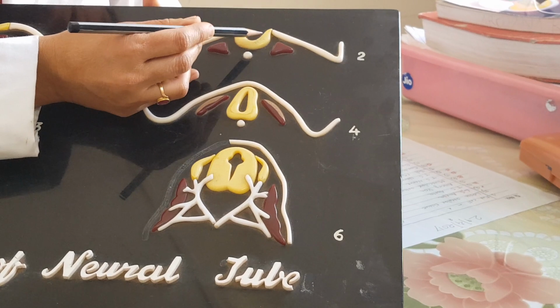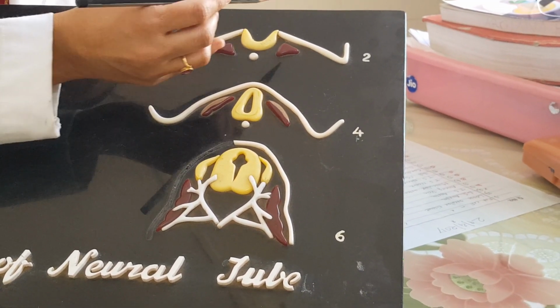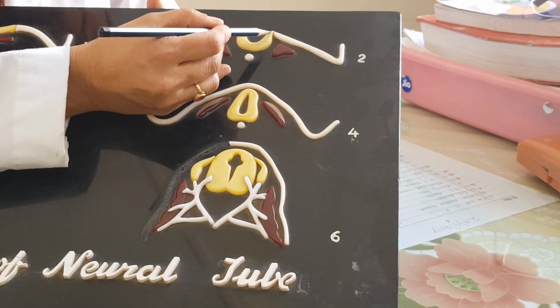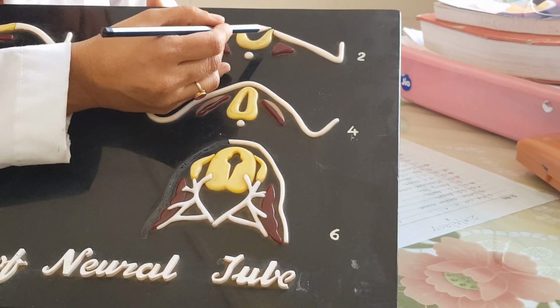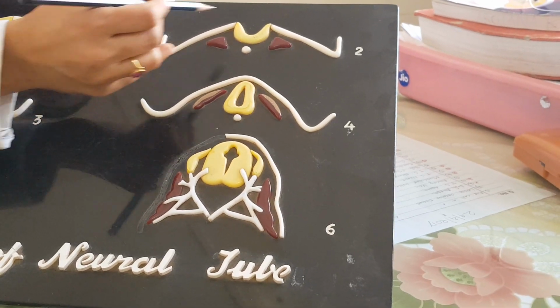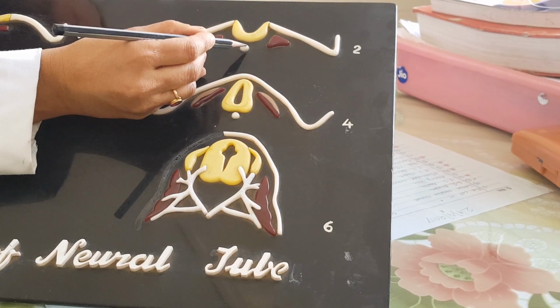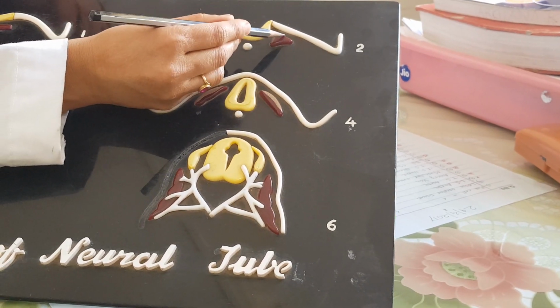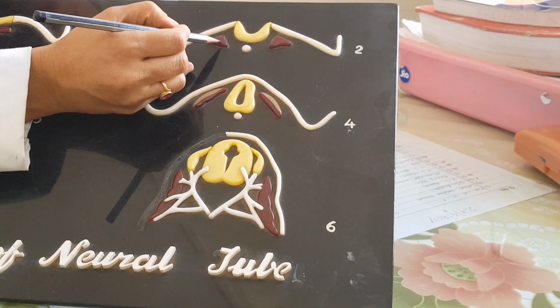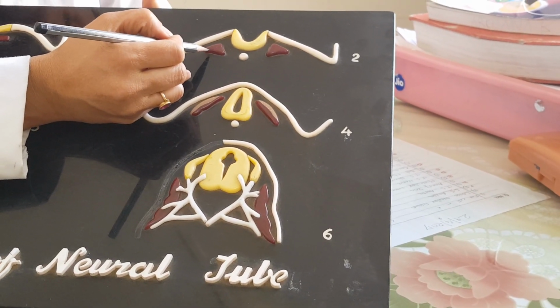This neural groove is deepened and the junction still remains between the neuroectoderm and the surface ectoderm. This surface ectoderm continues as the amnion. This is the notochord. This is the paraxial mesoderm, which further develops into somites.